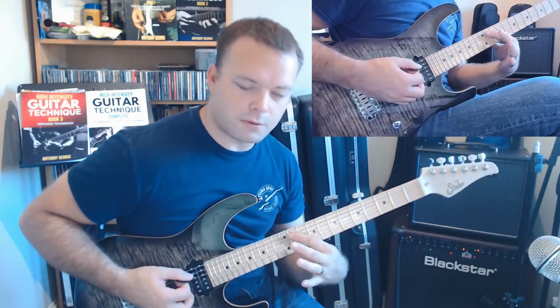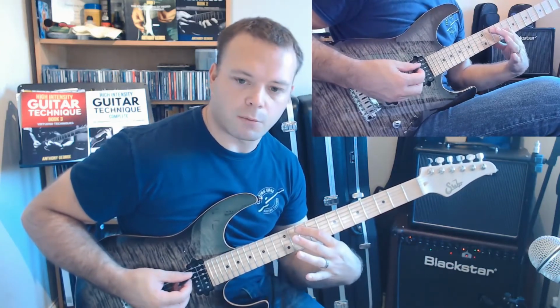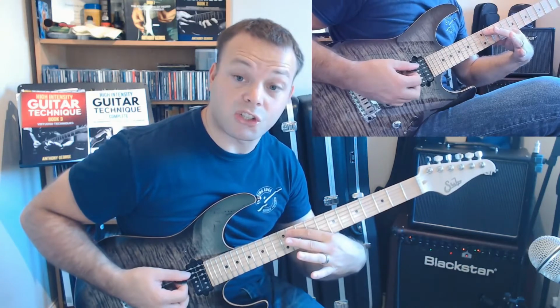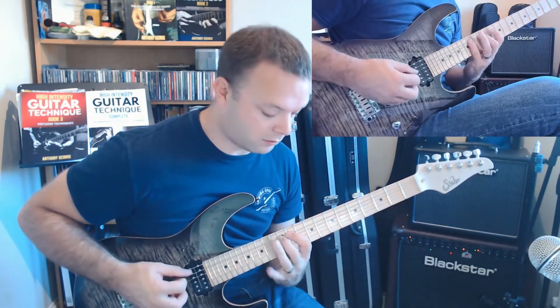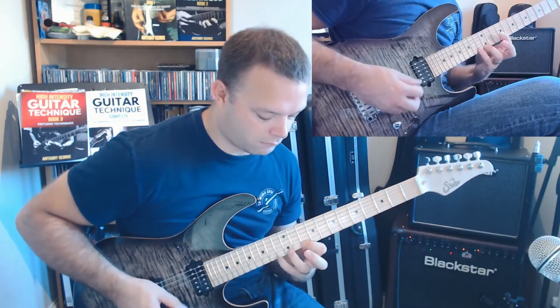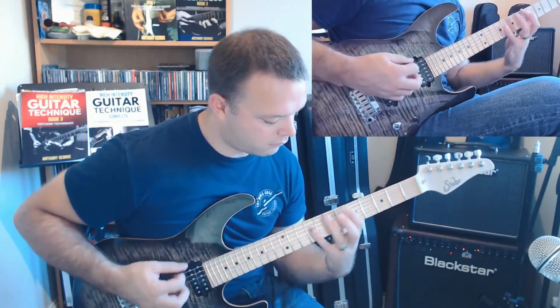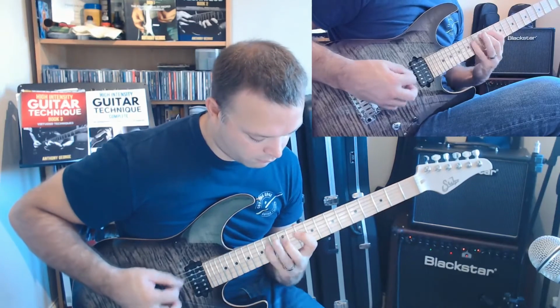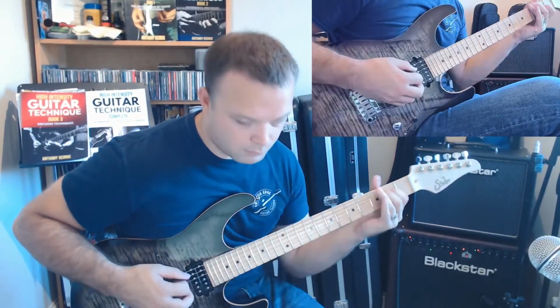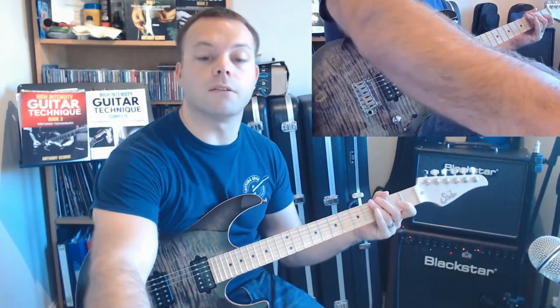So what I'm doing there, instead of playing the G that would be A natural minor, I've actually changed it to a G sharp to make it harmonic minor. So we get... we have example number 5.